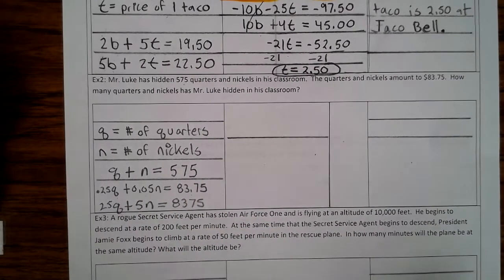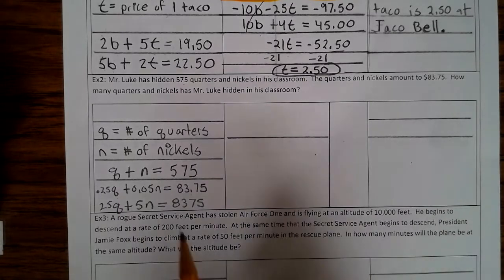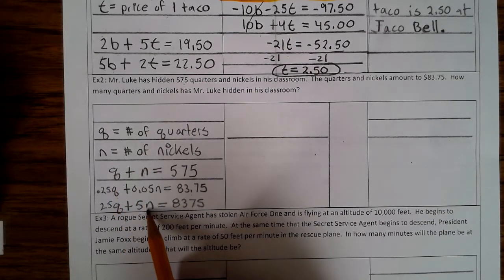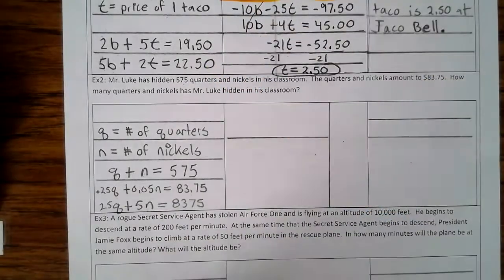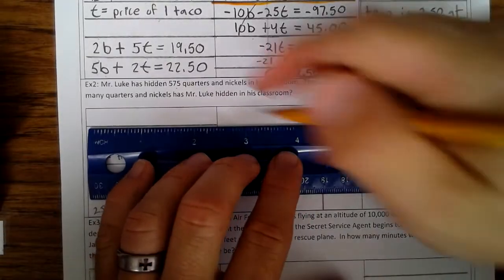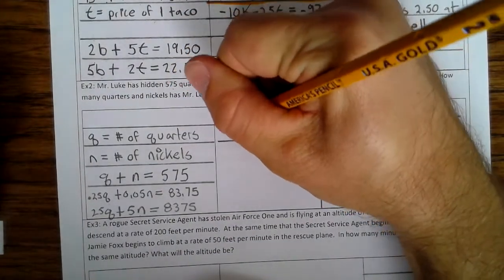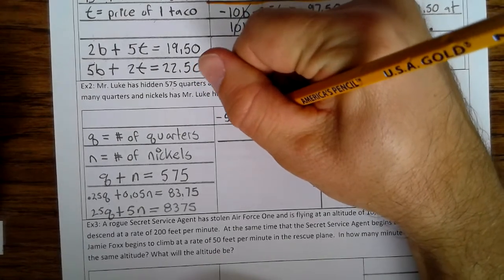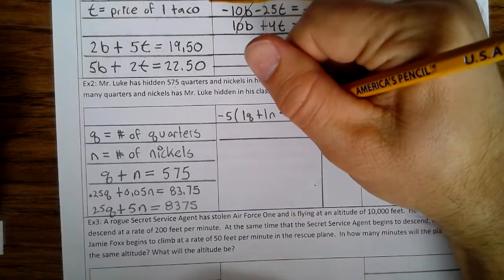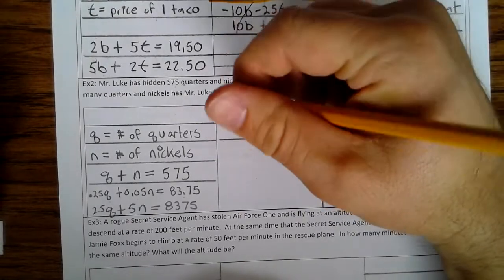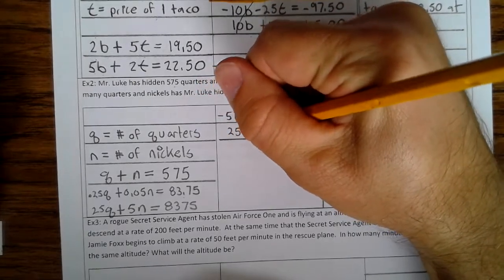Okay. Now, example 2 is almost like example 1 where we want to use elimination. So here, let's try to get rid of the nickel. So I'm going to multiply everything by -5 because a -5 and a +5 will cancel. So I'm going to multiply the first equation by -5. So -5 times, I'm going to put a 1 there, 1Q plus 1N equals 575. And we're going to leave the second equation alone.